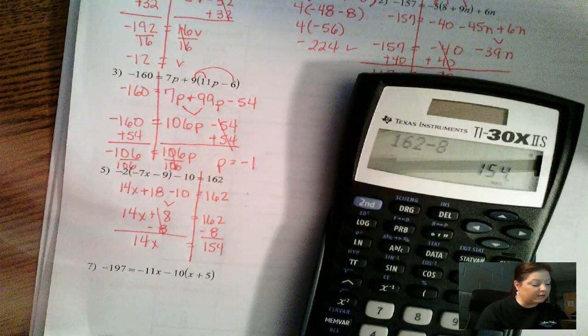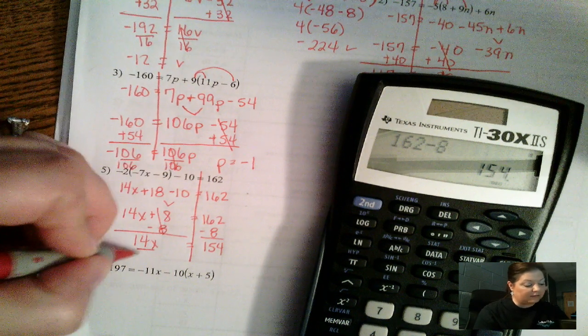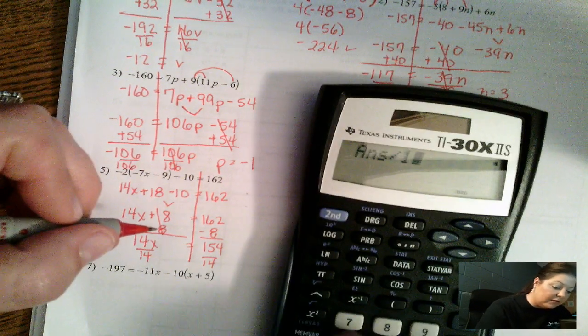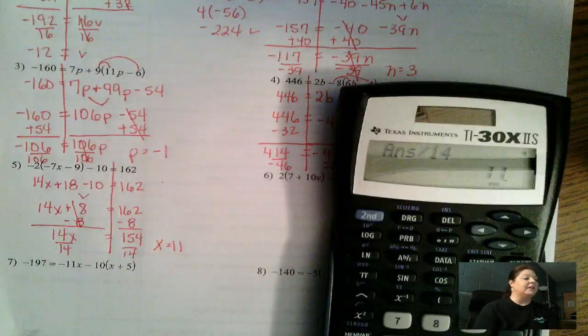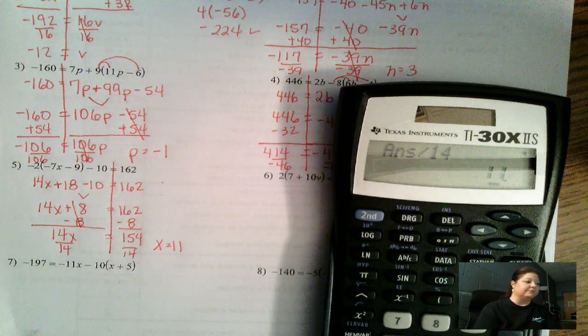Okay, so now we are going to divide by 14 on both sides. 154 divided by 14 is equal to 11. So x is equal to 11. Okay. Make sure you check step that.